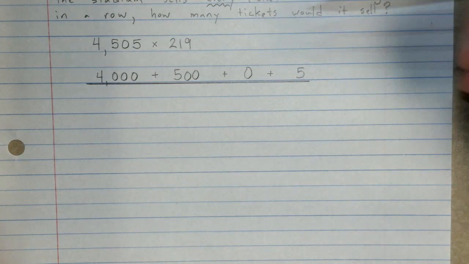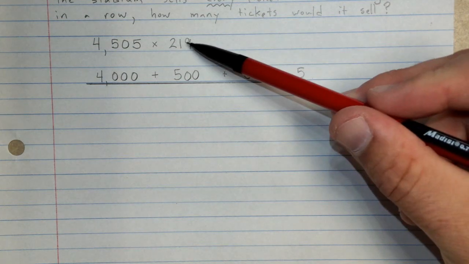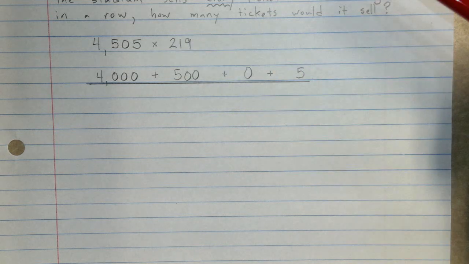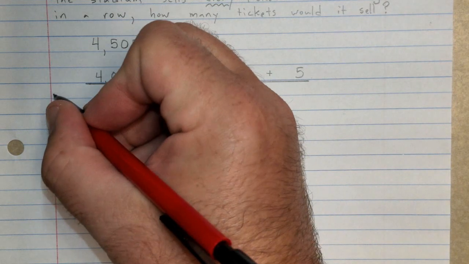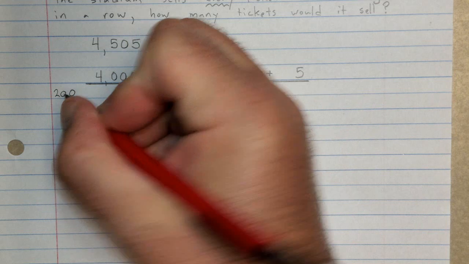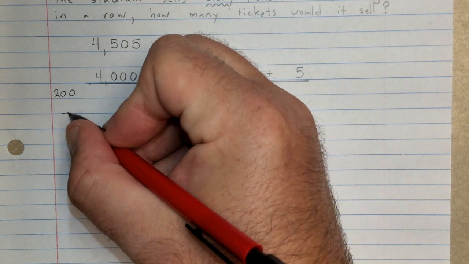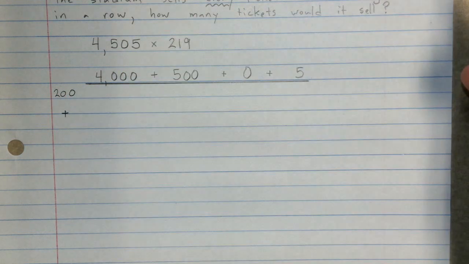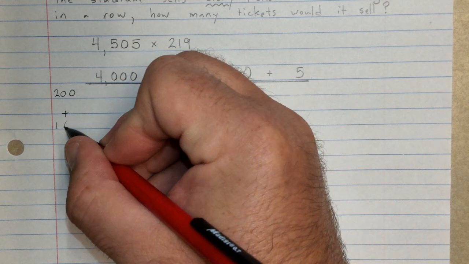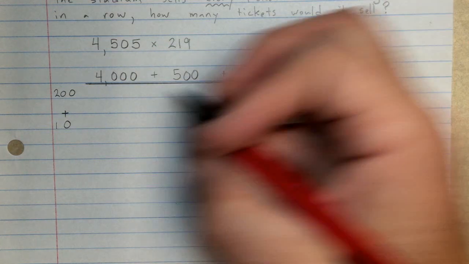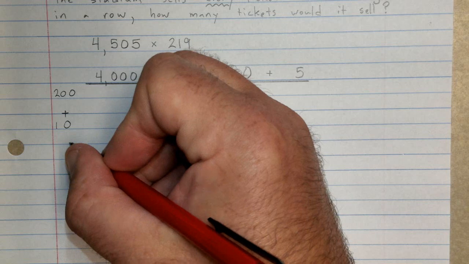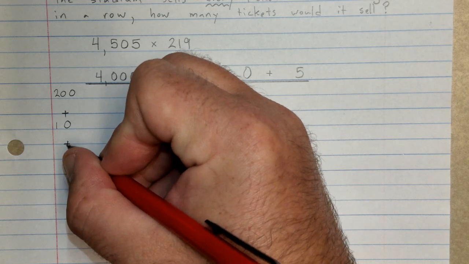Let's go down the side with our smaller number, our shorter number. 219. Okay. 200 plus 10, that 1 in the tens place is 10. Now I'm still skipping a line. I'll show you why in a minute. Okay.